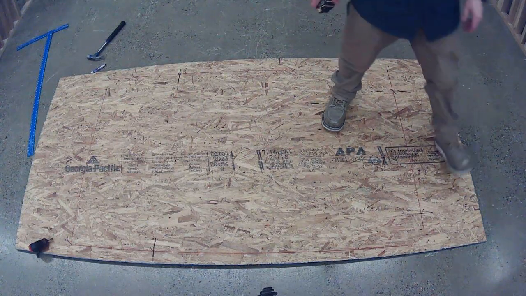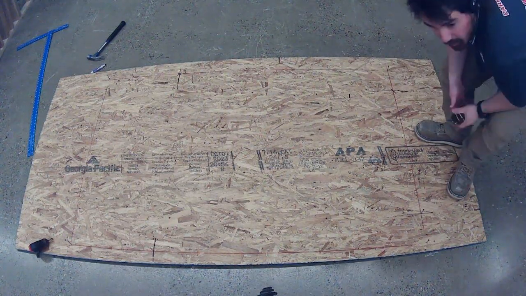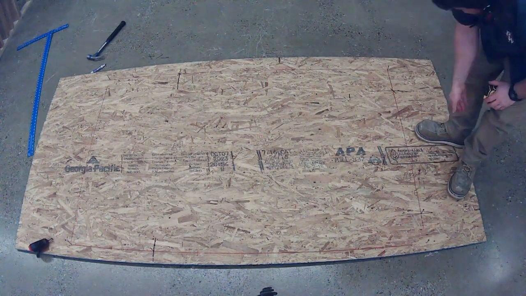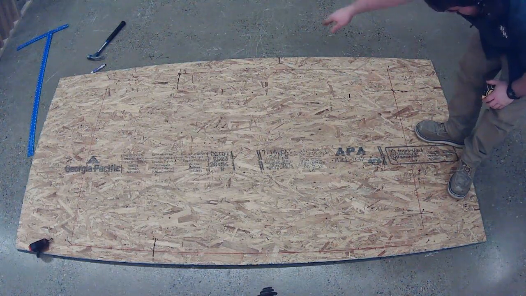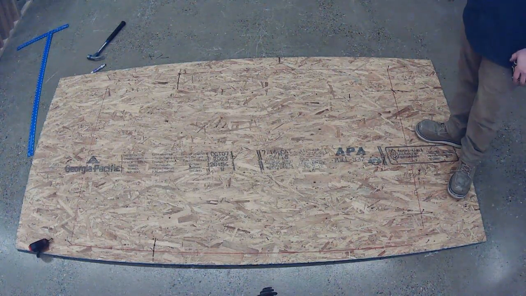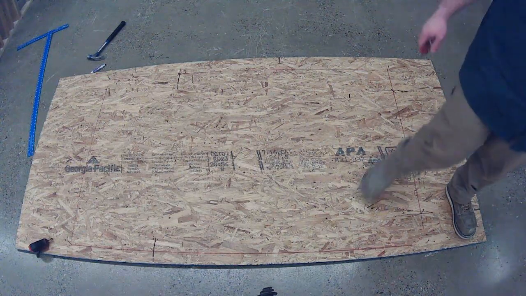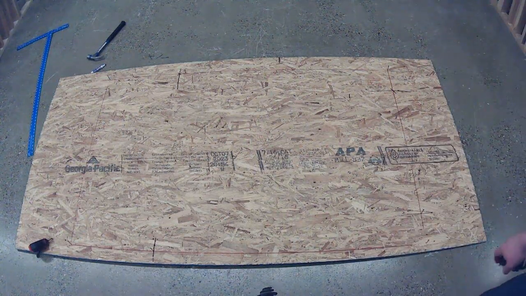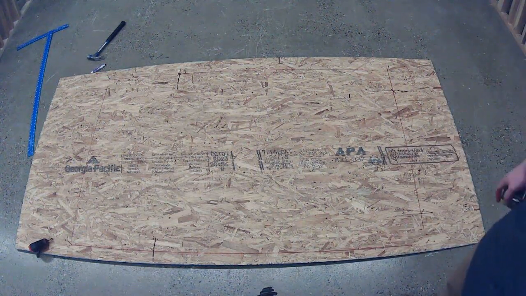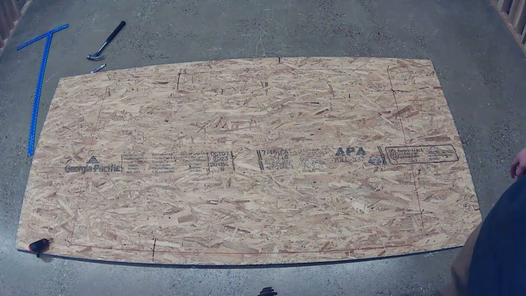So from this nail, that nail, this nail. And all we had to do was make some arcs. And we got it. Now our building is square. Now we can do our foundation. We checked our diagonals and we're good to go.